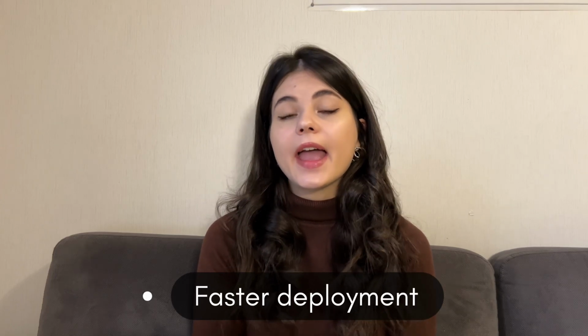And another advantage of using Zoho Flow and Zoho Catalyst is fast deployment and easy learning how to use these apps. So to set up the external server, it will take much more time, resources, money, and staff compared to using Zoho Flow or Zoho Catalyst.